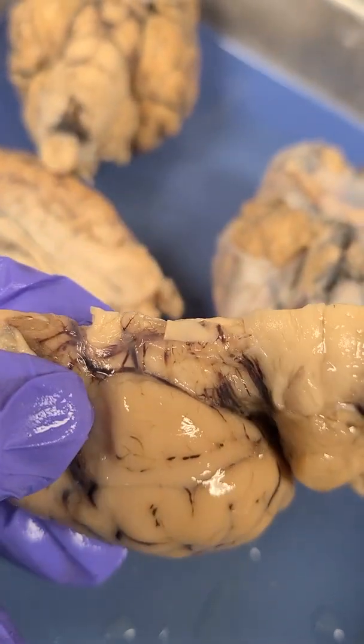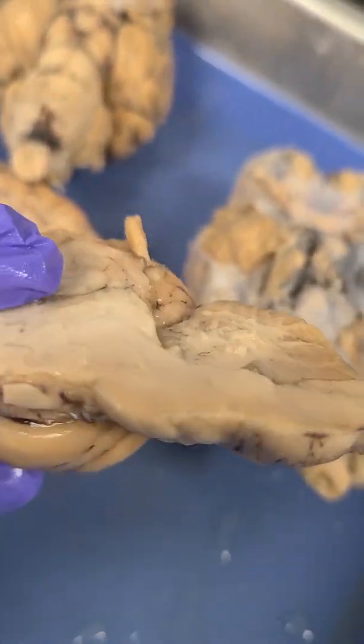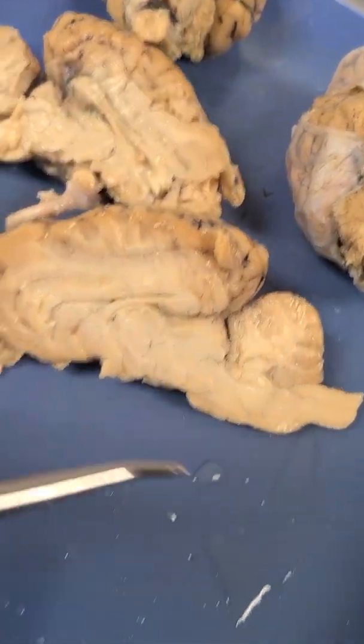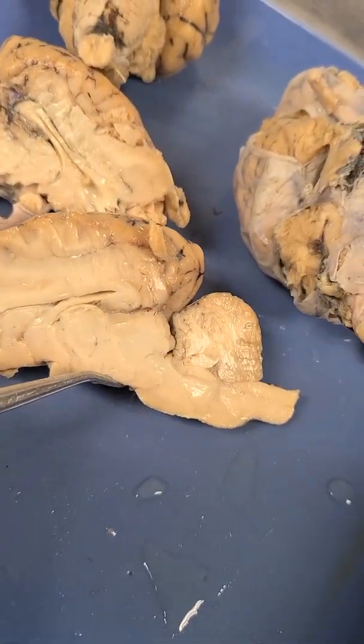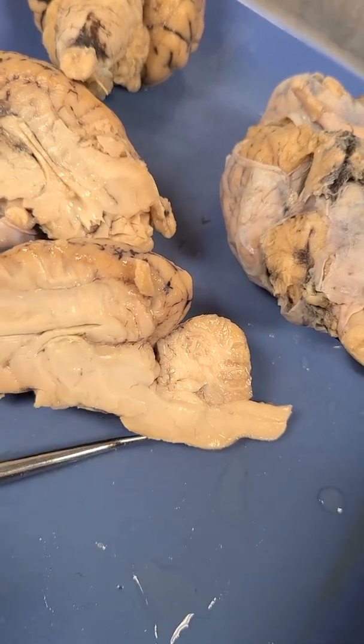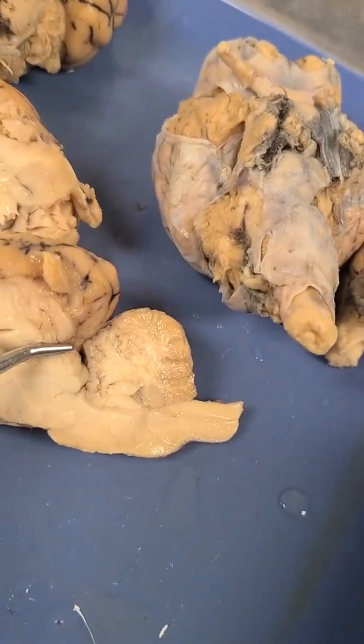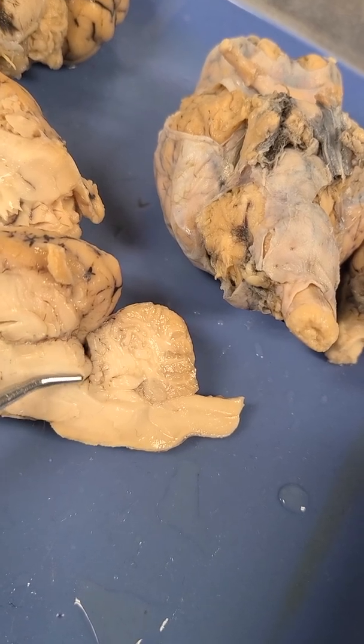So you can flip it over and see that was the mammillary body. And then behind this mammillary body, in this area right here, is the side of the cerebral peduncles. And then up here are the superior and the inferior colliculi.